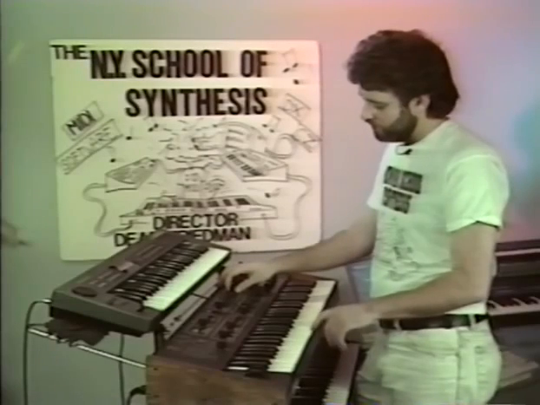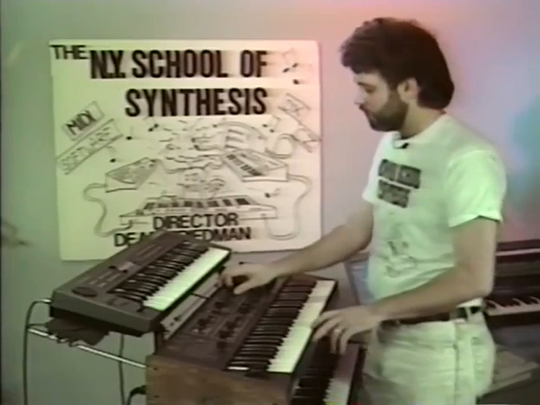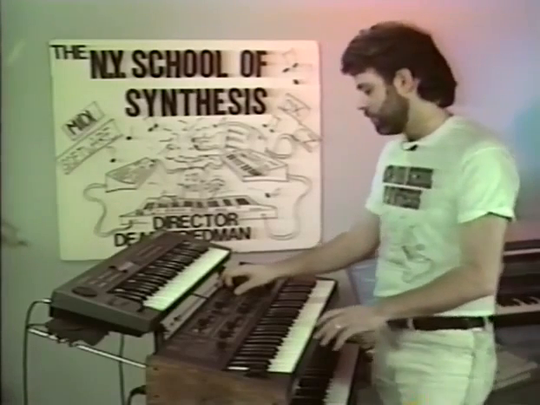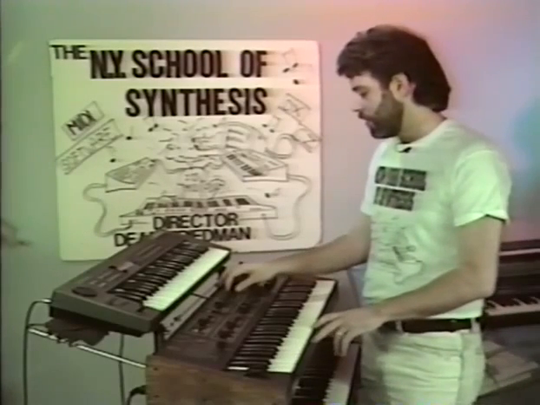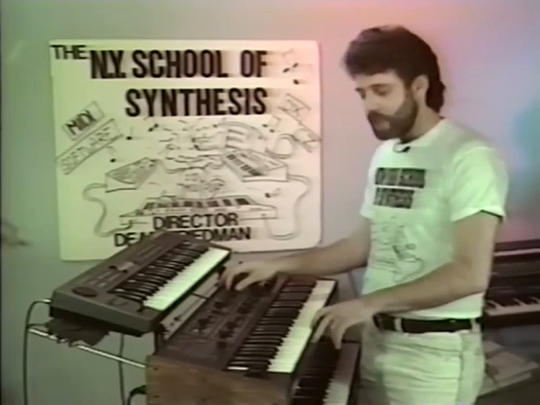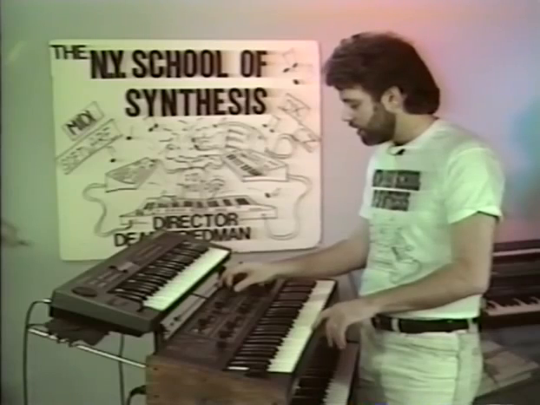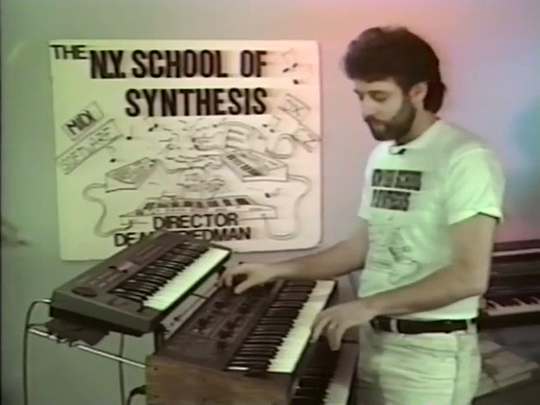Usually any synthesizer that offers you a pulse wave will offer you the means with which to change the width of the pulse wave. You see, when the pulse wave has a duty cycle of 50%, it actually is a square wave.